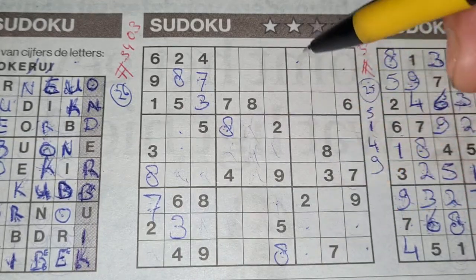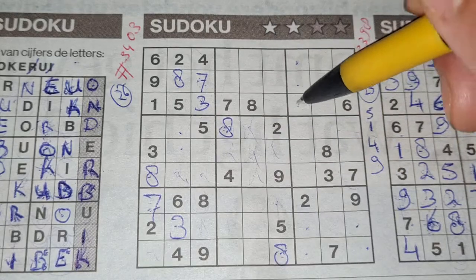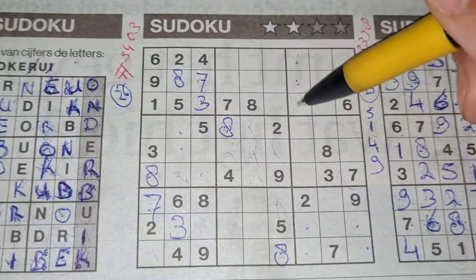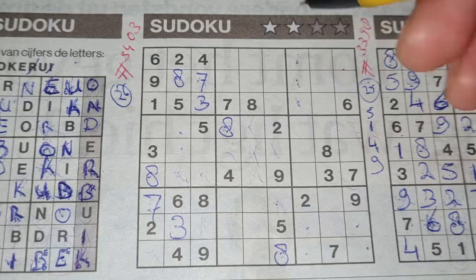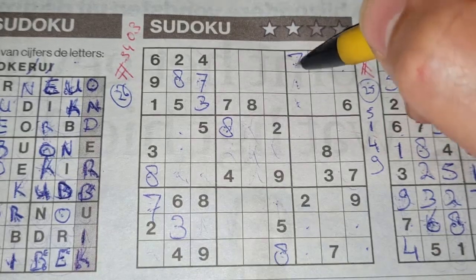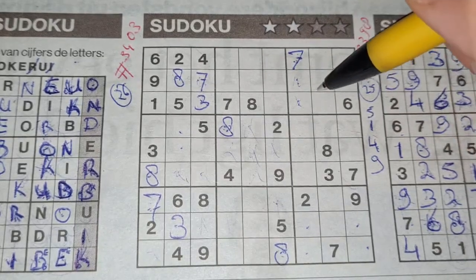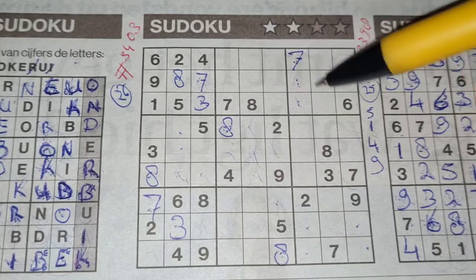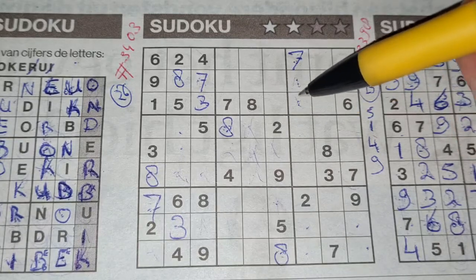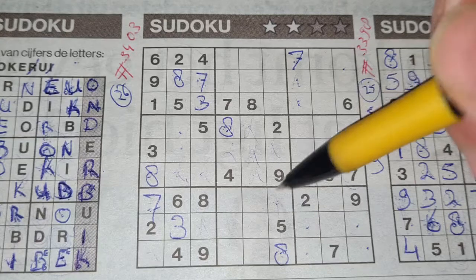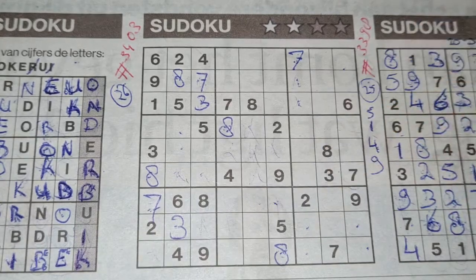So in that column, the only three places for the 7 are here or there. We see there 7, no 7 there. Here 7, no 7 there. The only place for the 7 should be there. Then I cannot continue with the 7. Need to wait.